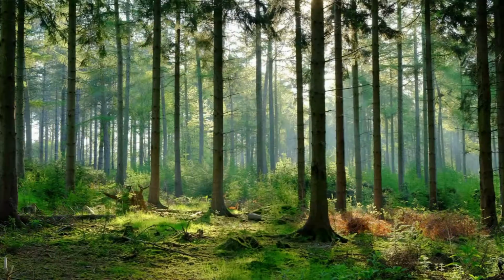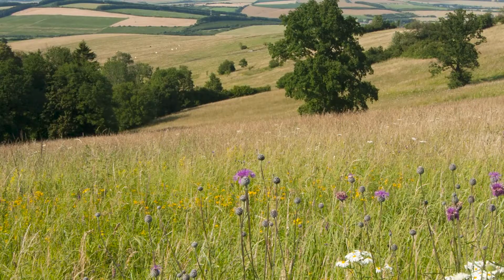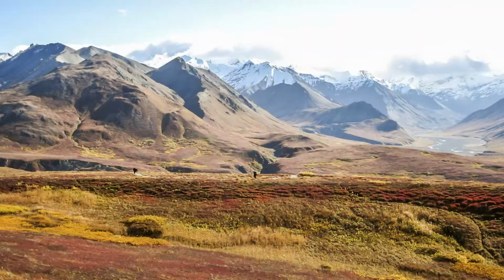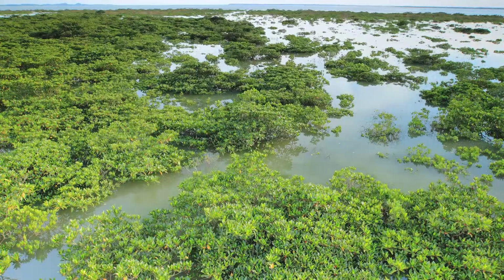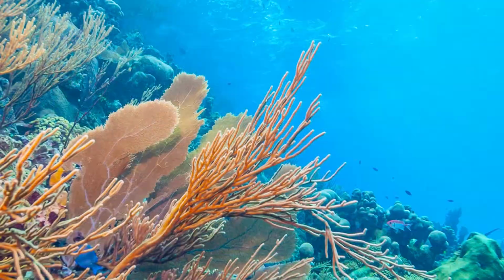The major types of environments are forests, grasslands, deserts, tundra, wetlands, freshwater, and marine. These differ in vegetation, animal life, soil, terrain, and climate.